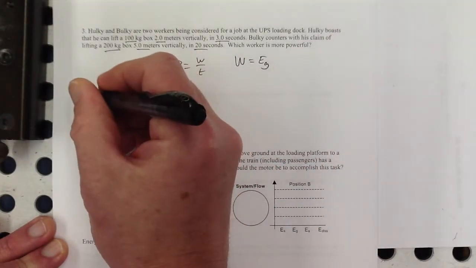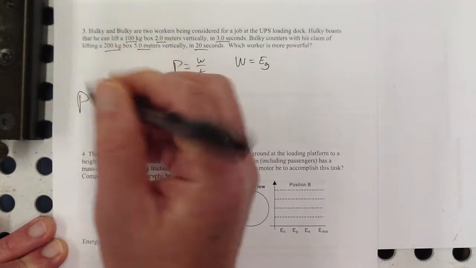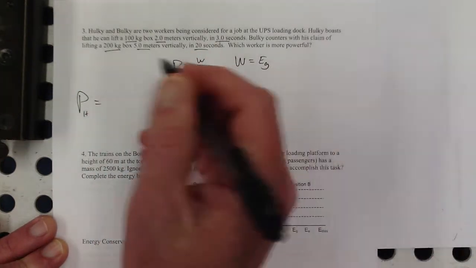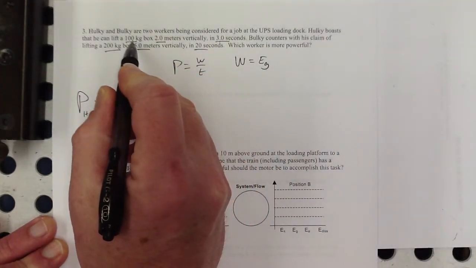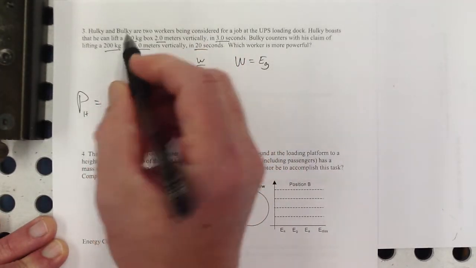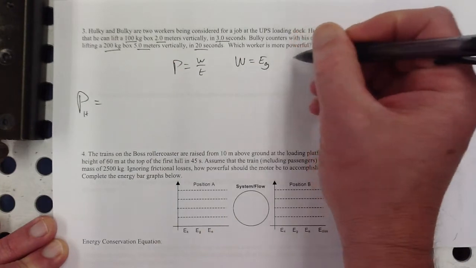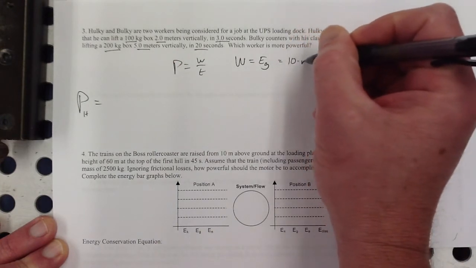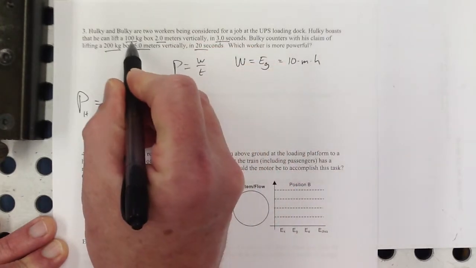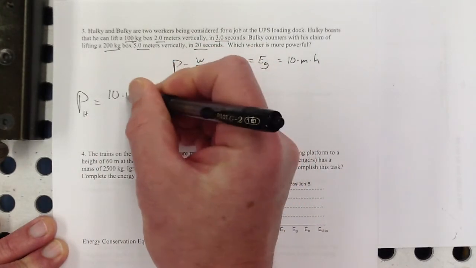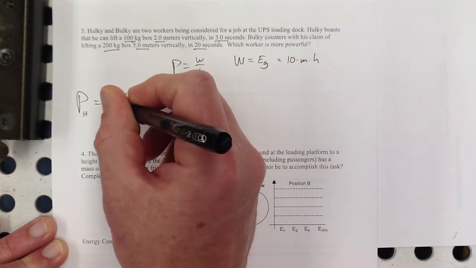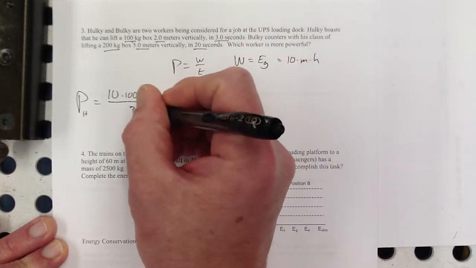So for the power of the first dude, Hulky, is the gravitational potential energy, which is 10 times mass times height, right? So 10 times mass, the first dude is a 100-kilogram box, times the height is 2, divided by time.